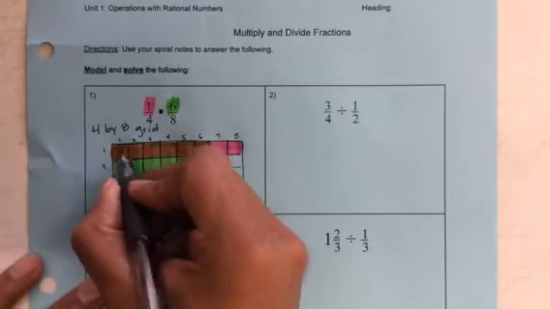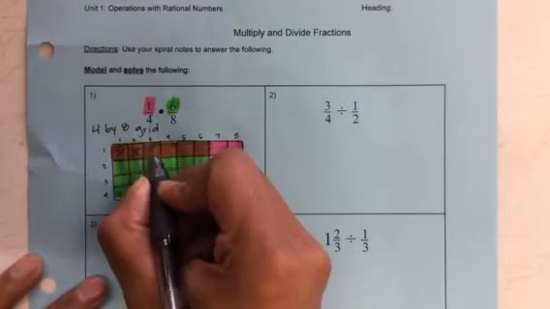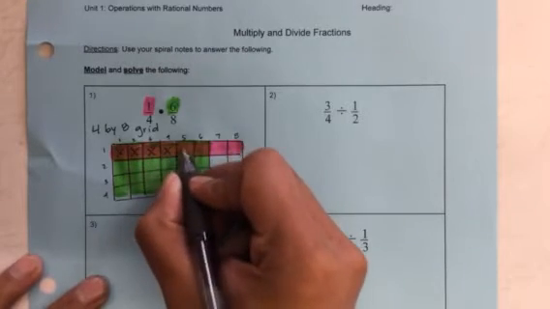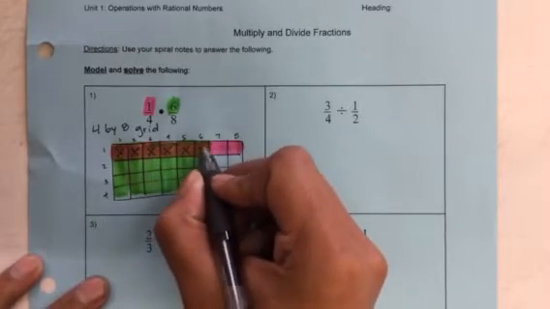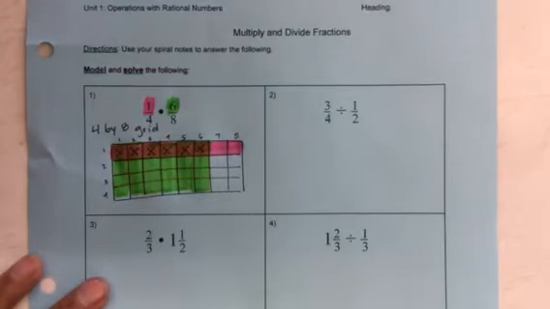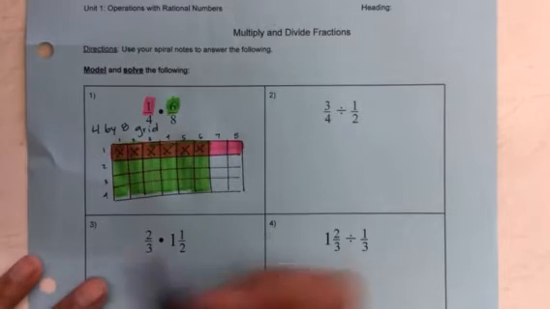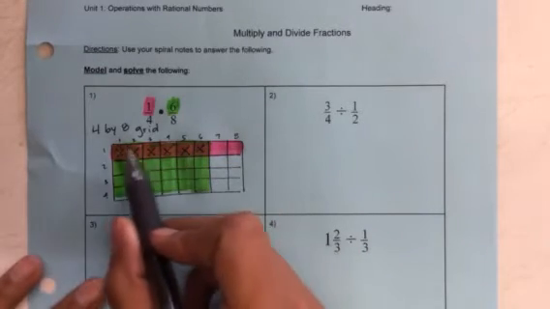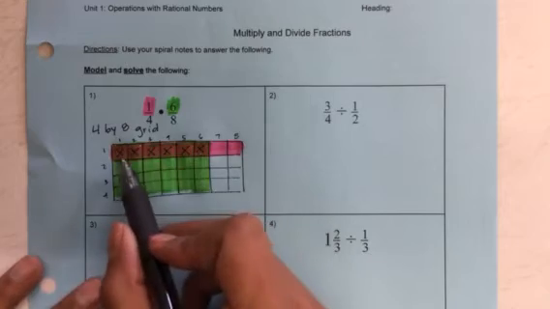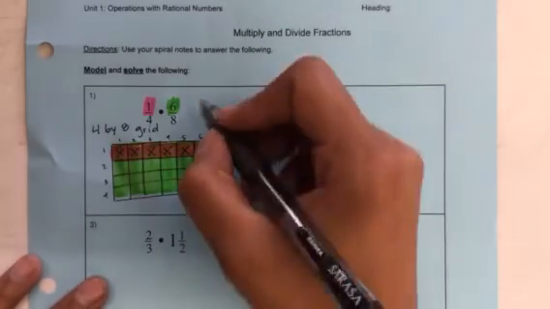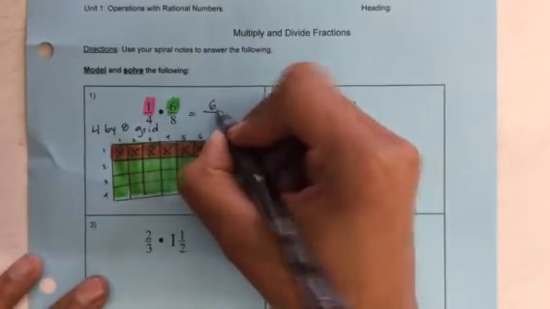So that's 1, 2, 3, 4, 5, and 6. So the last step for multiplying fractions, you need to get the answer, the shared shaded, as the product. This is 6 shared spaces, so it's 6.